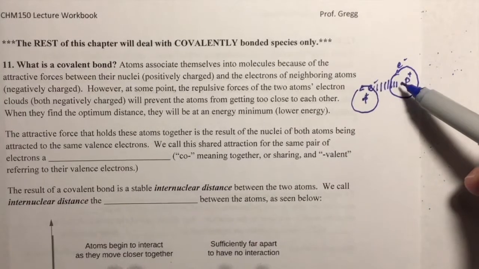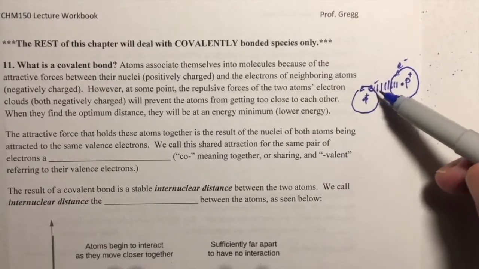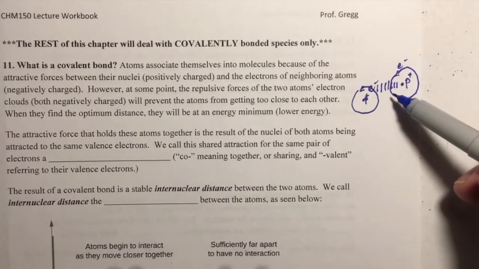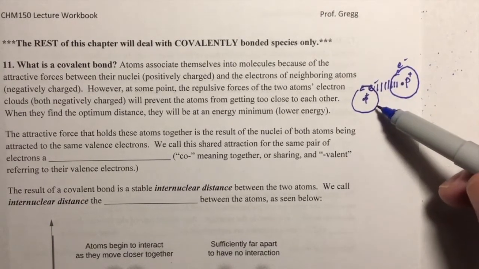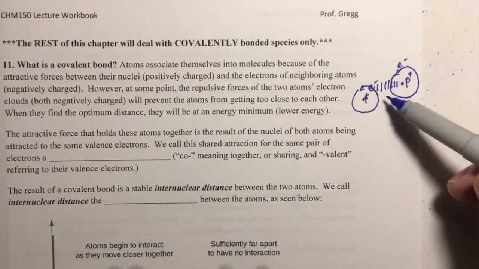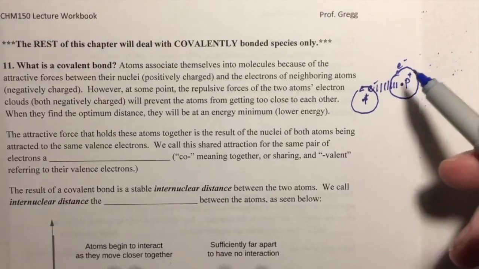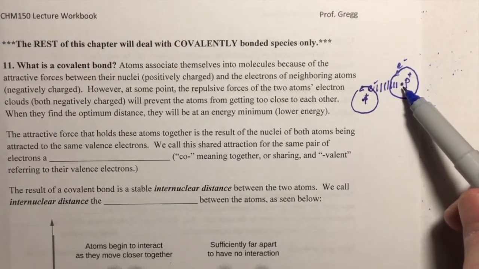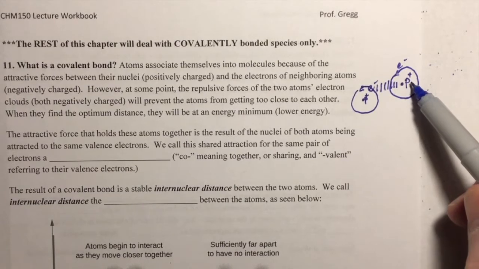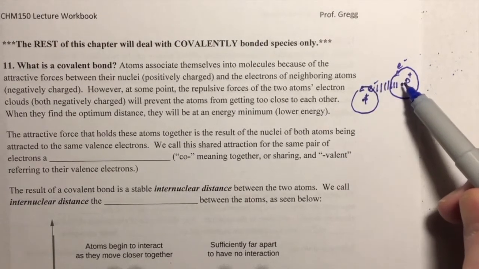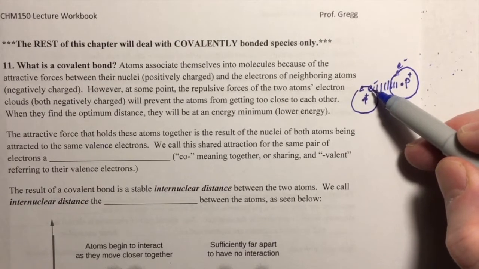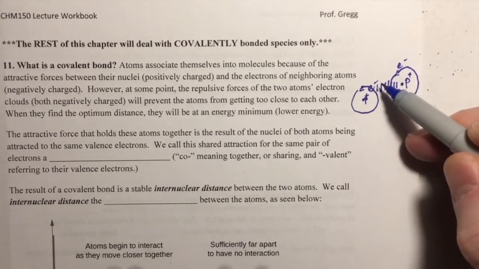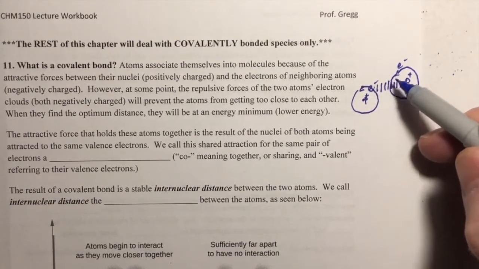Now, there are ideal distances at which that attraction is energy minimized, which is to say it's most stable, and that depends on two factors. There is a strength of attraction between the positive and negative here, but there is also a repulsive force between the electrons of the two atoms.